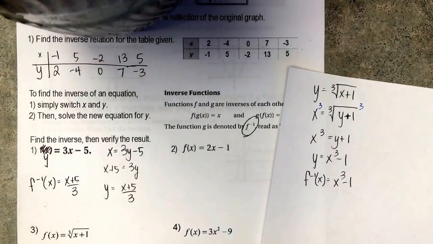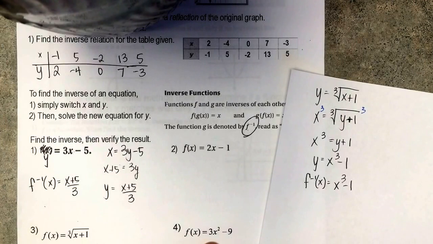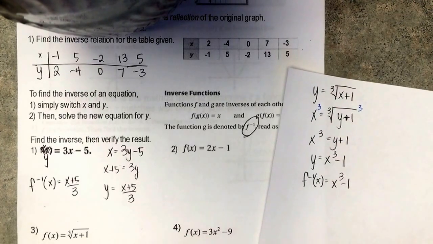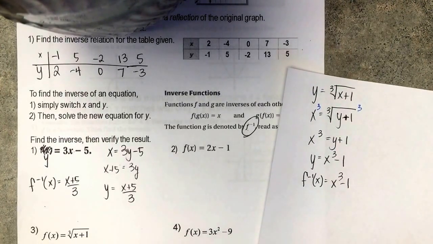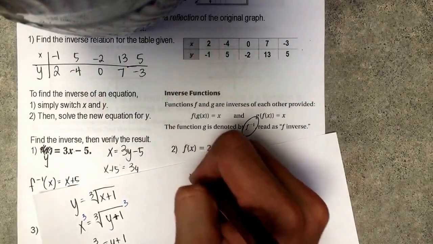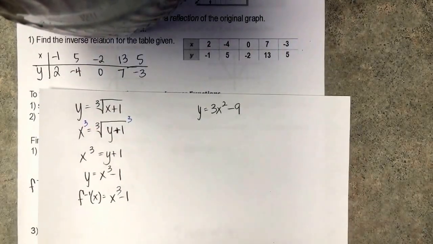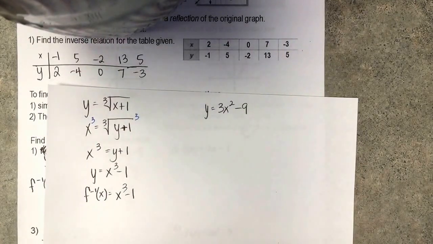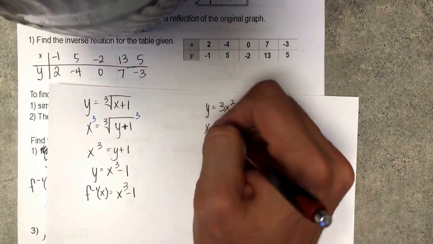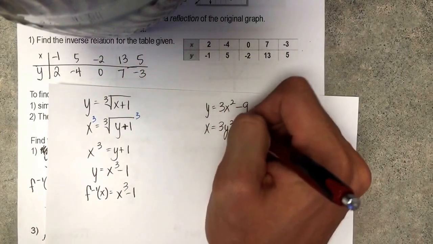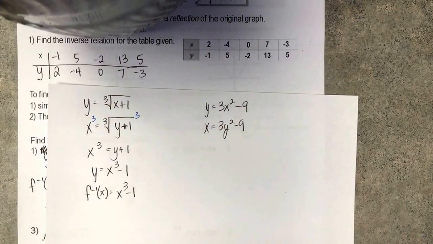The last problem here on the bottom is this quadratic. So I'm going to copy that onto this other piece of paper and work this problem. So y equals 3x squared minus 9. And again, the concepts are going to be the exact same. The first thing you're going to do is flip-flop x and y. And your job is to solve for y.